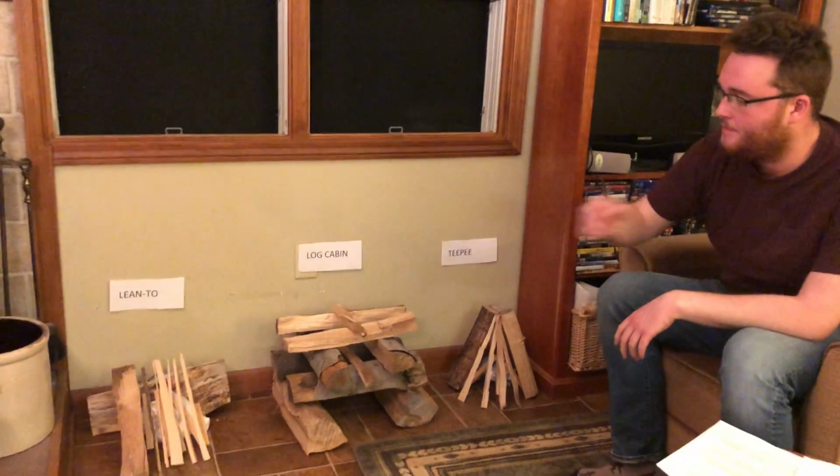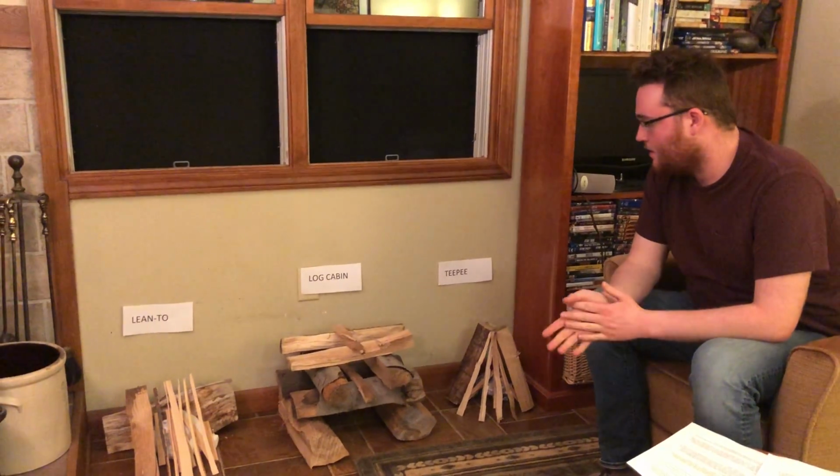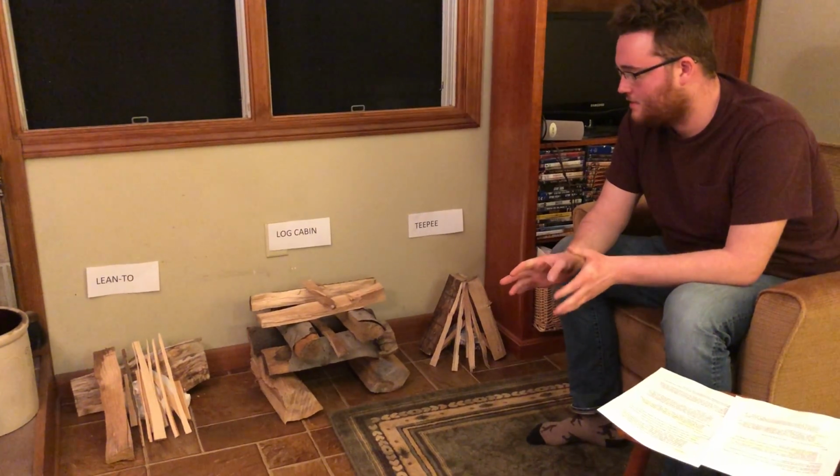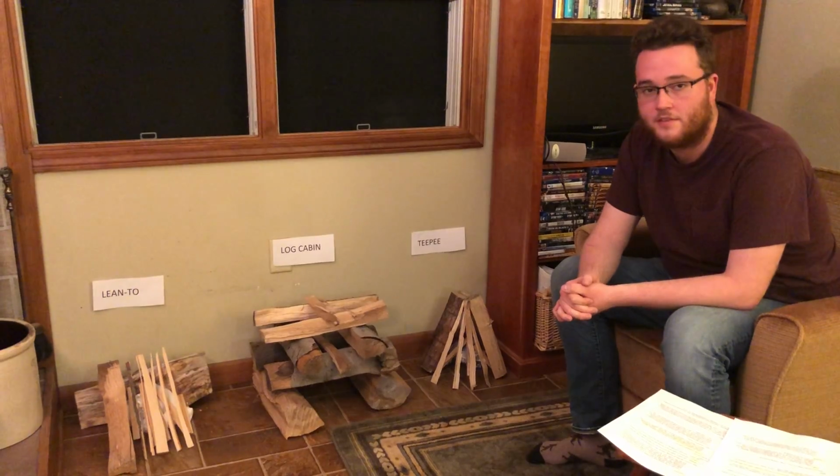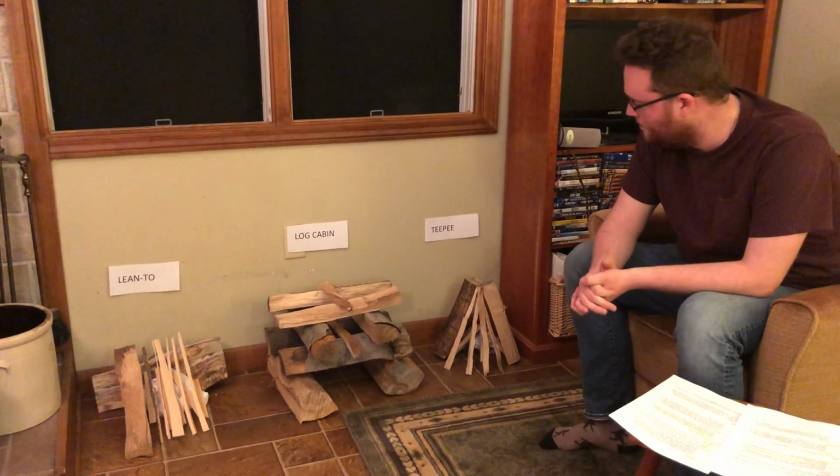So there are three common campfire structures that I was taught in Boy Scouts. You have your teepee, log cabin, and lean-to. Now there are numerous other types of campfire structures, but I find these to be the easiest to use and the most effective in various situations.